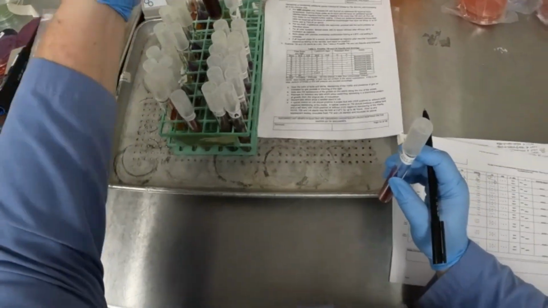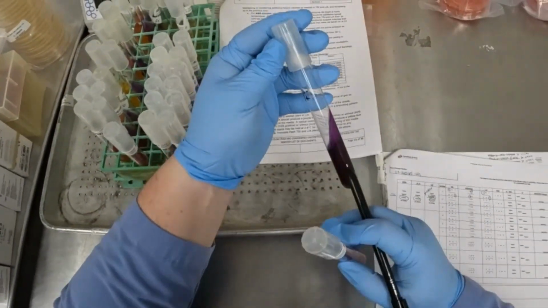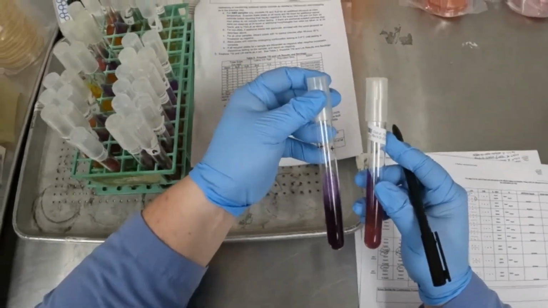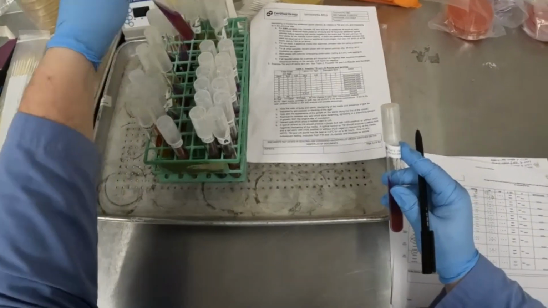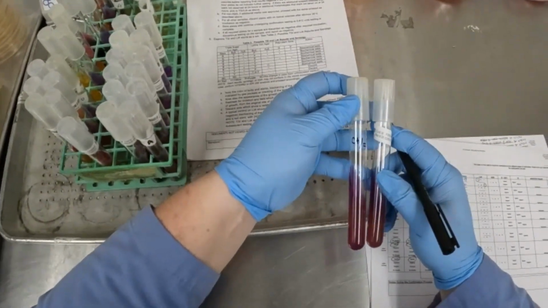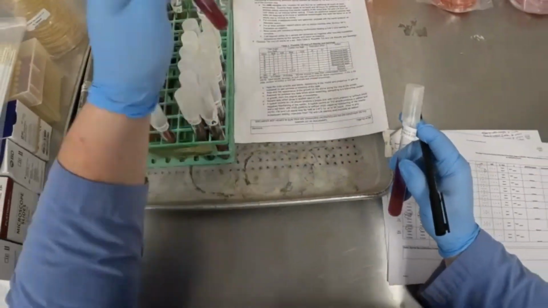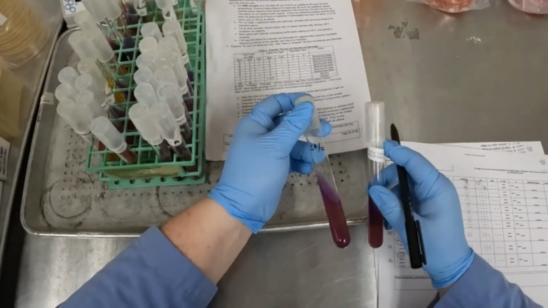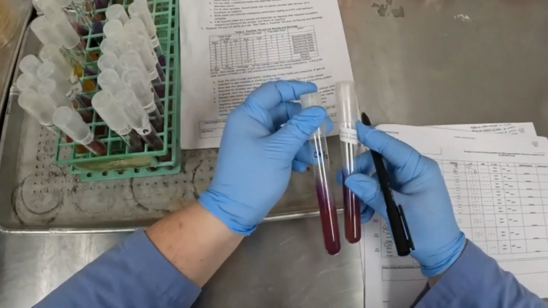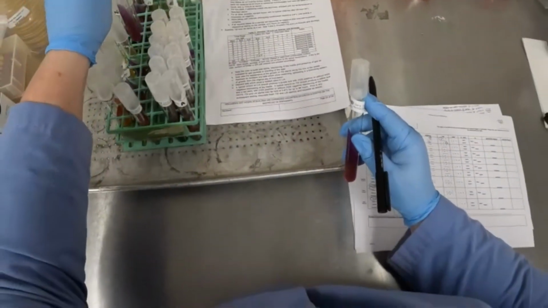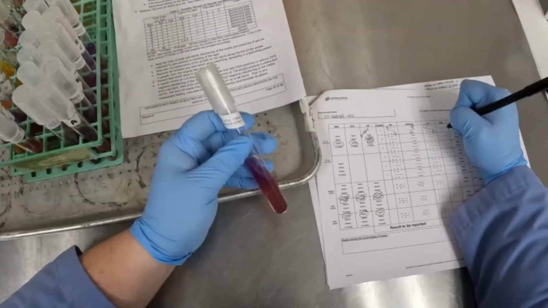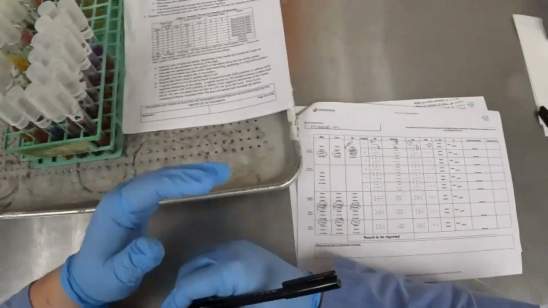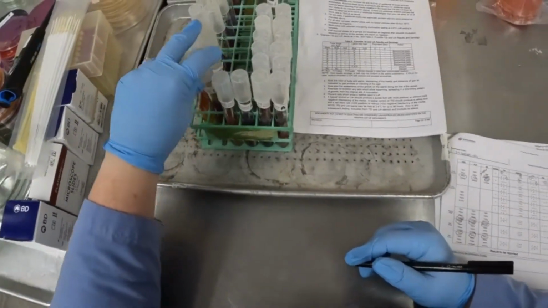You can always compare your slants to your controls. So you see how this has that black H2S production in there and this one does not. That's what we're looking for. This is the H2S negative. You can see how it looks very similar. That's showing that H2S production, that blackening of the media, is not there. So this would be no for H2S production. So that is the recordings for the first slant. So let's just keep going.